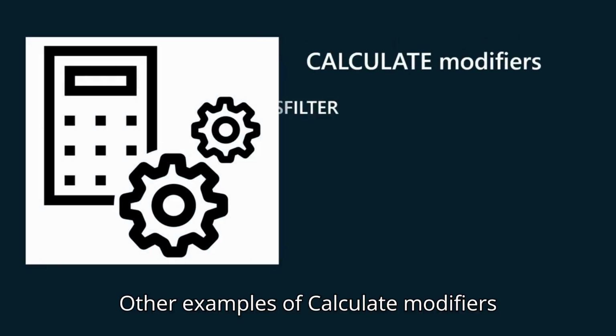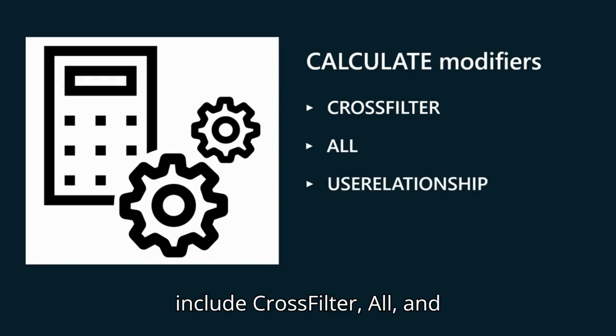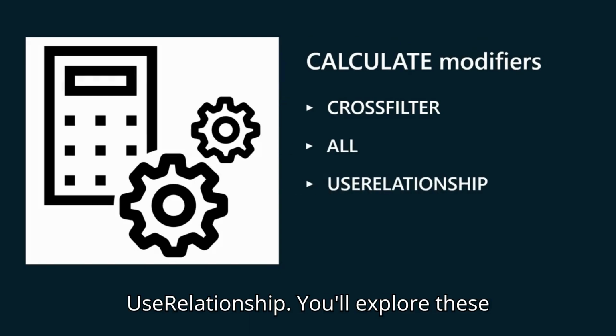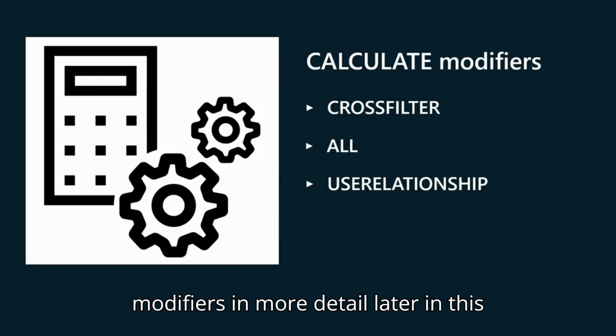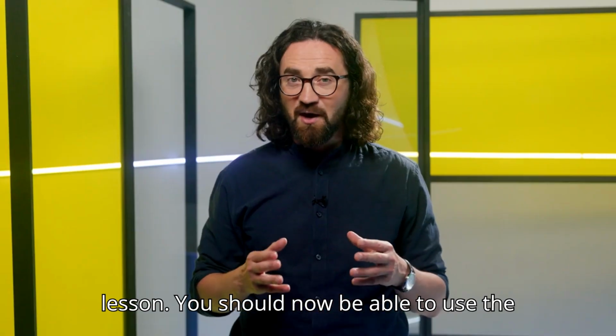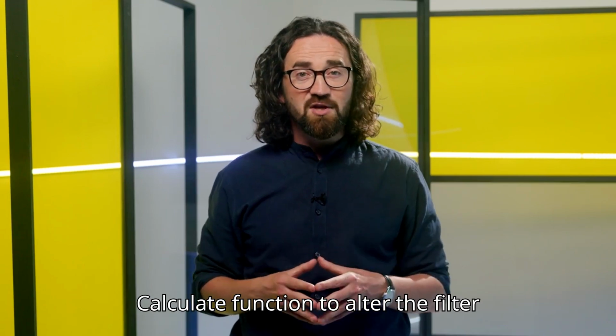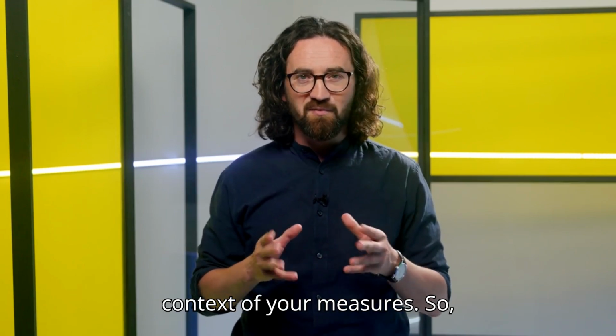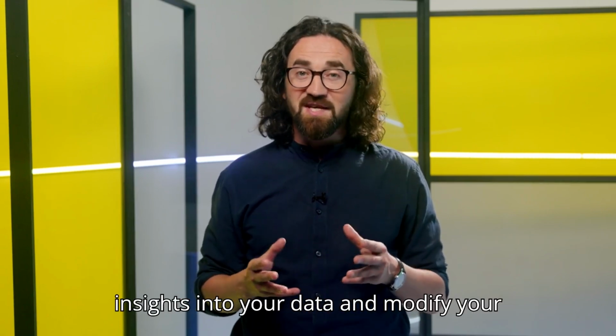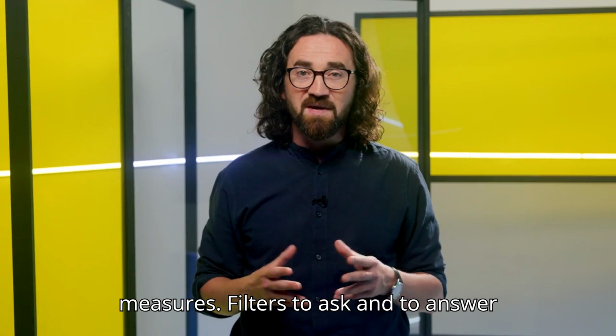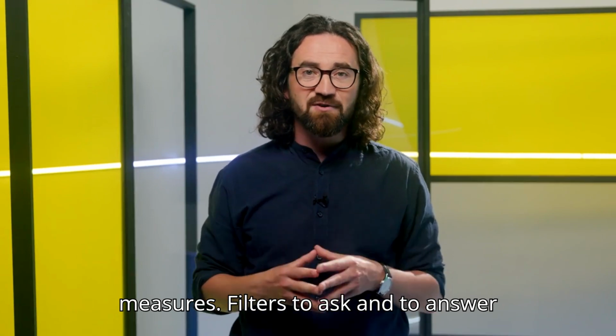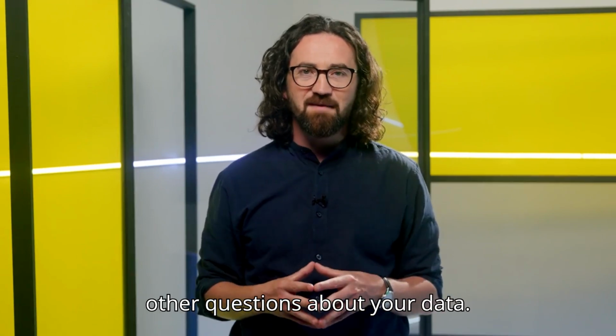Other examples of calculate modifiers include cross-filter, all, and use relationship. You'll explore these modifiers in more detail later in this lesson. You should now be able to use the calculate function to alter the filter context of your measures. So, you can create measures to generate insights into your data and modify your measures filters to ask and answer other questions about your data.